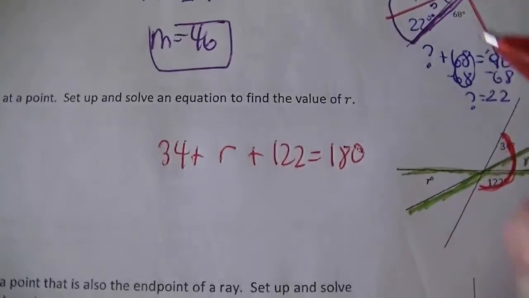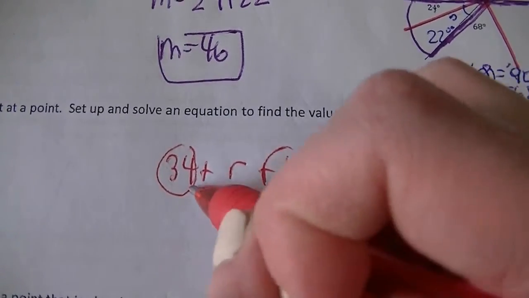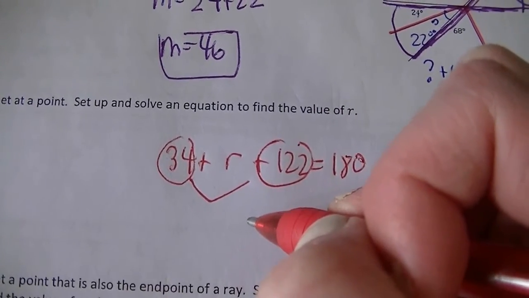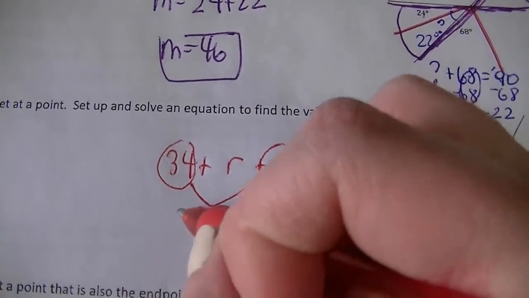Well, we can't solve that quite yet because we have to combine those like terms. We have the constant of 34 and the constant of 122. Well, 34 plus 122 is 156, I believe.